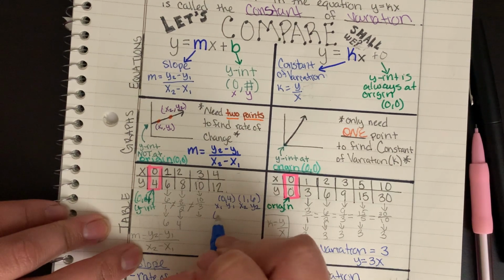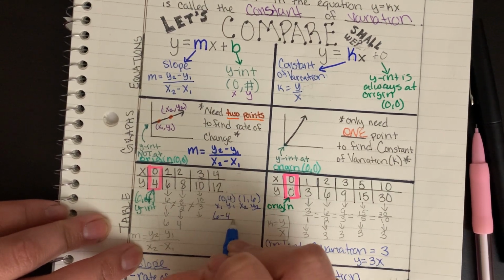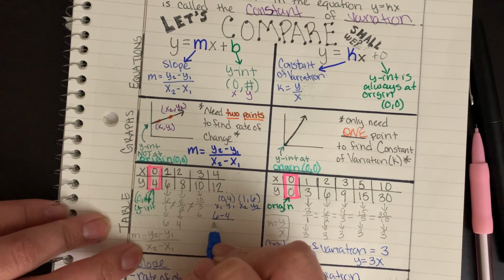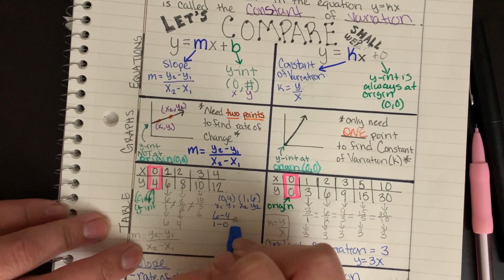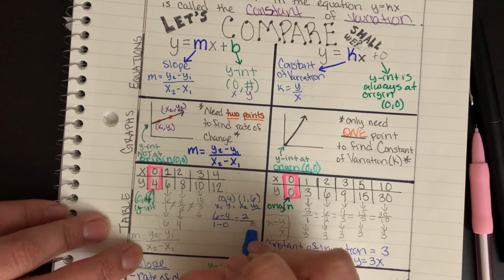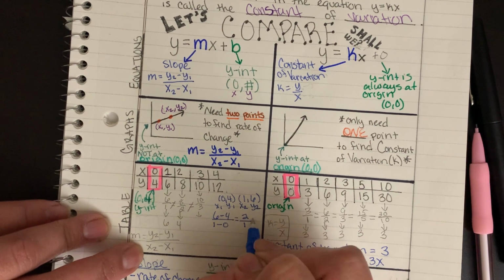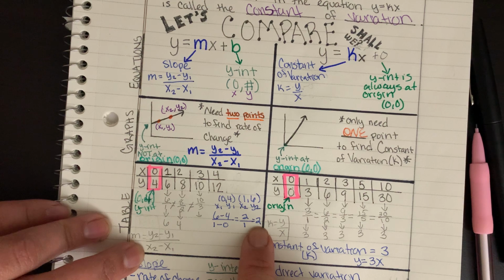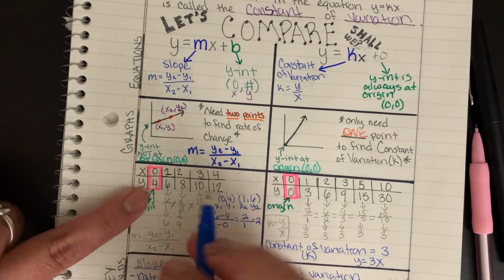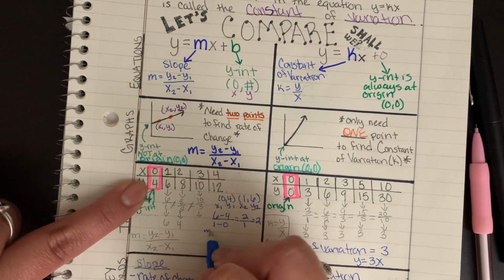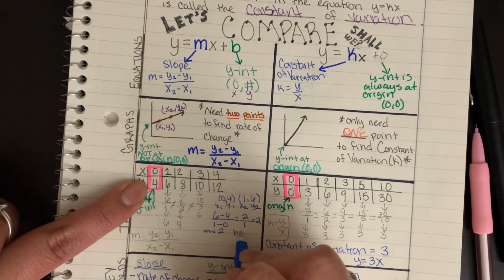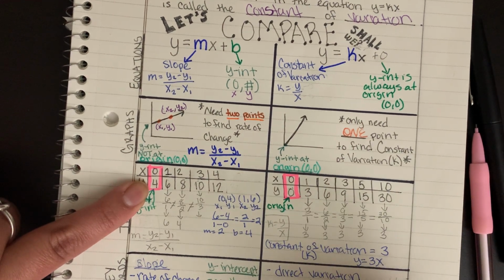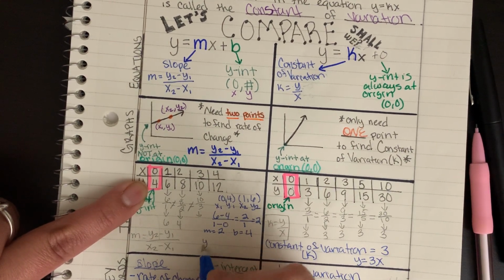So we would have 6 minus 4 over 1 minus 0. 6 minus 4 is 2. 1 minus 0 is 1. So you have a slope of 2. 2 divided by 1 is 2. You have a slope of 2, and we have a y-intercept. So slope is 2, and you have a y-intercept at 4, right? So then you would have y equals 2x plus 4.